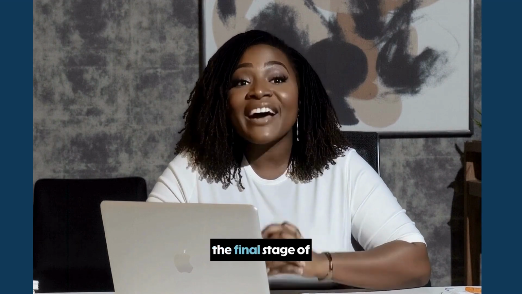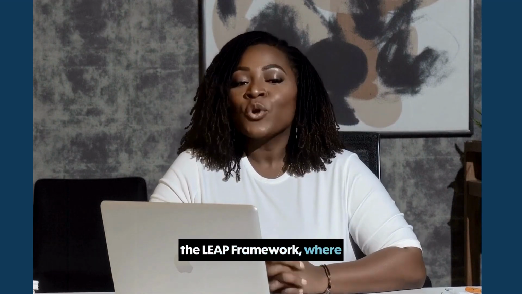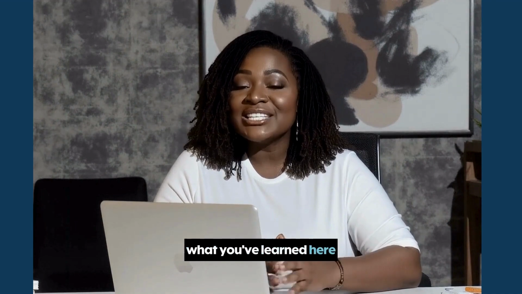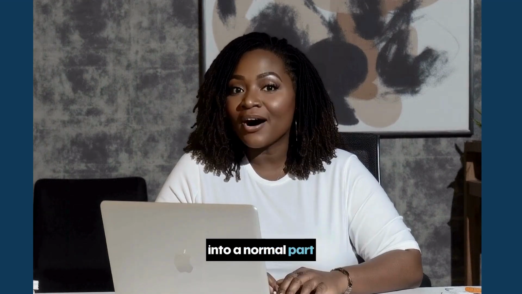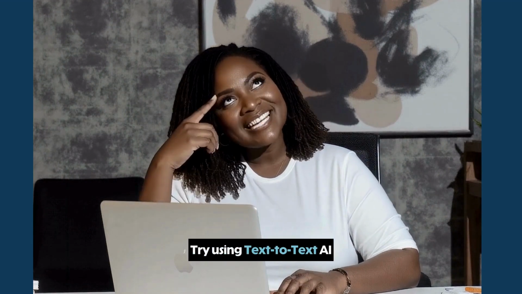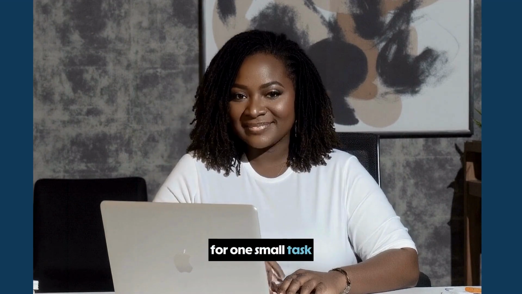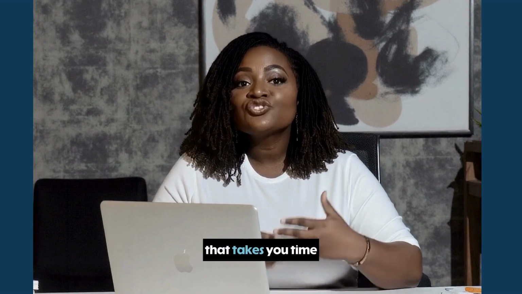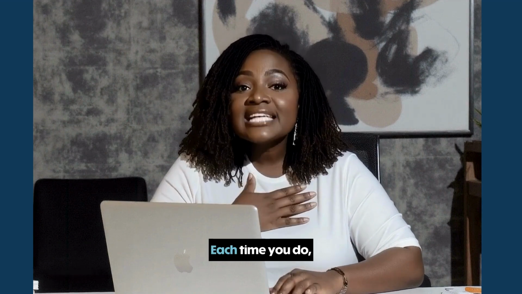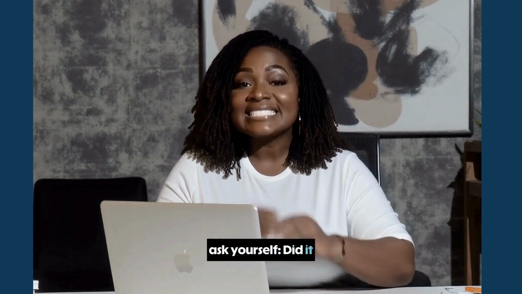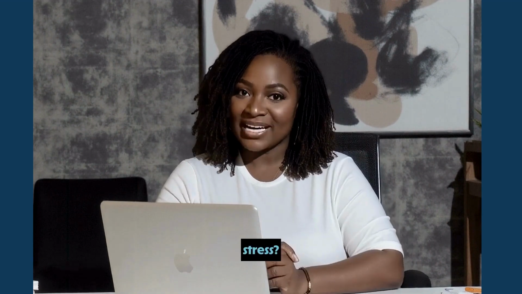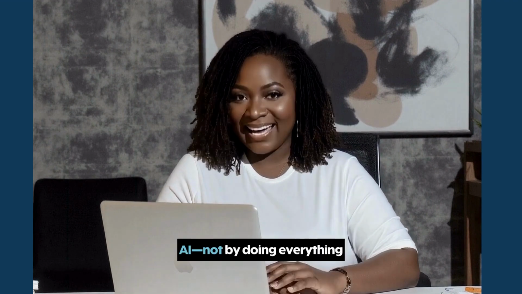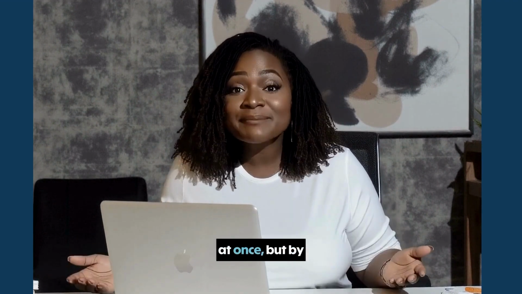Now, let's head into the final stage of the LEAP framework, where you put into practice what you've learned here today. Practice is what turns AI from a novelty into a normal part of your workflow. Try using text-to-text AI for one small task each day this week, something that takes you time or mental energy. Each time you do, ask yourself, did it save me time? Did it make my message clearer? Did it reduce my stress? That's how you normalize AI. Not by doing everything at once, but by building small, sustainable habits.